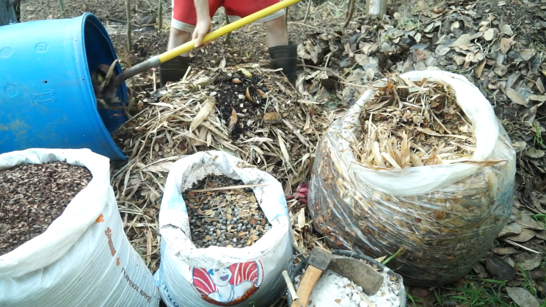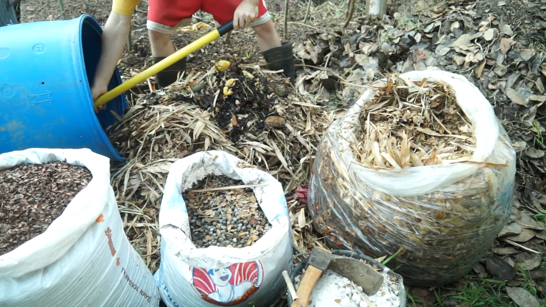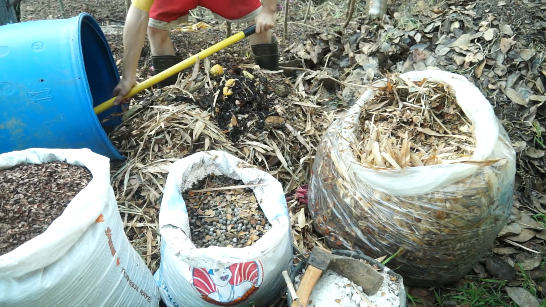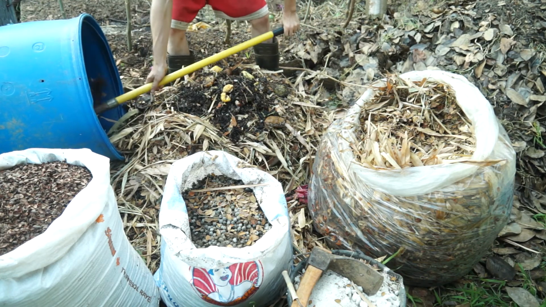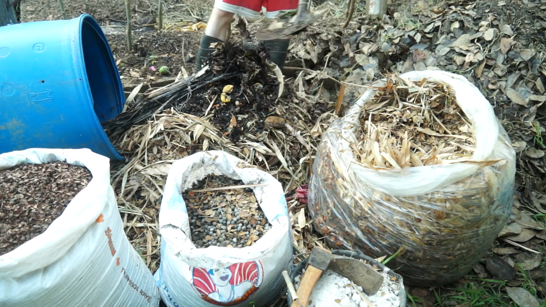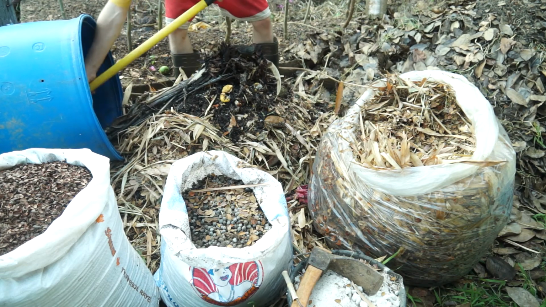Wet material can be fresh garden clippings or kitchen scraps. If there's a limited availability, then you can use manure instead of wet material.